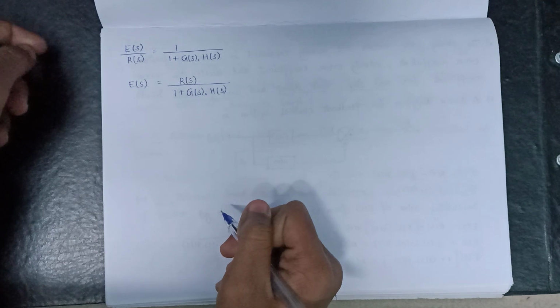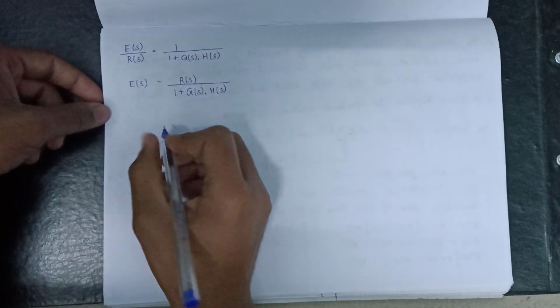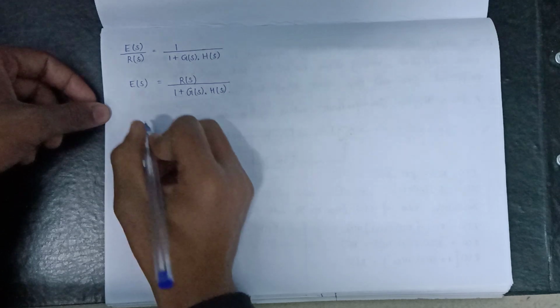Since we are finding the steady state error, we have to apply the final value theorem.